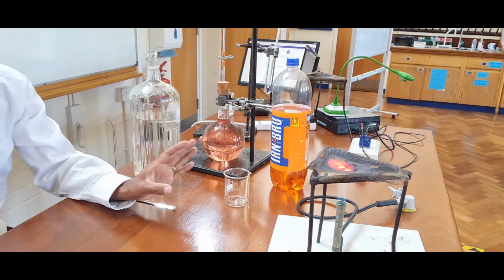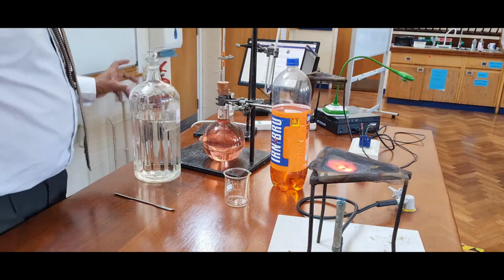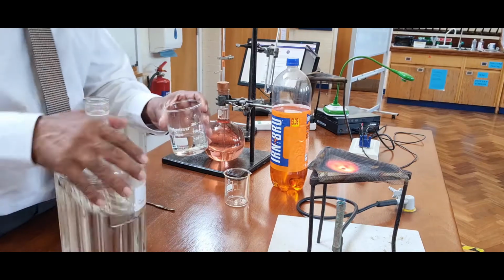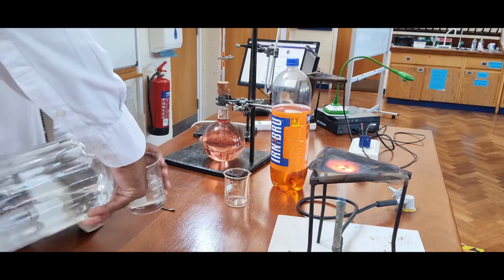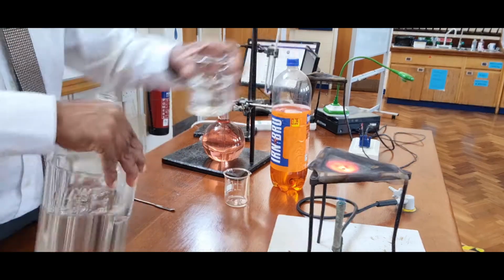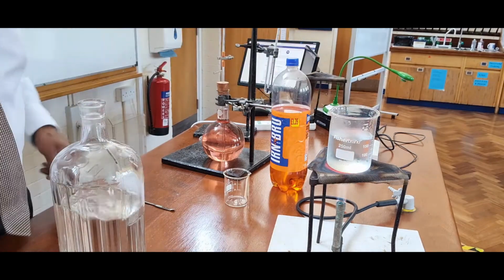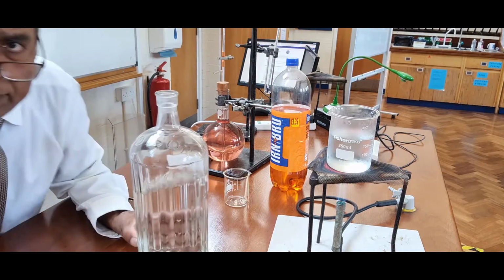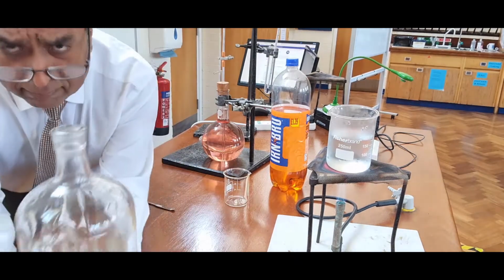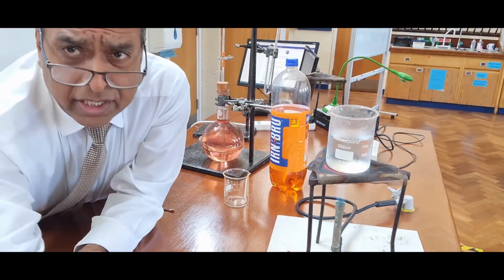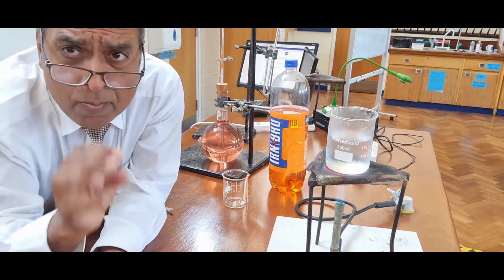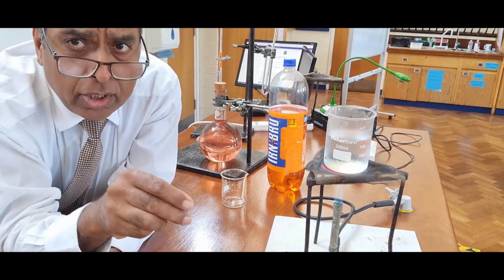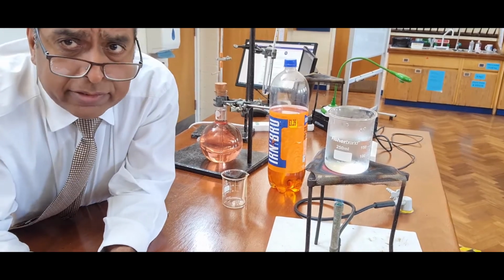Now, I want to get some water being warmed up. This is distilled water. I'm going to warm that up. Now, solubility curves. Solubility curves tell us how much solute dissolves per 100 grams of solvent.